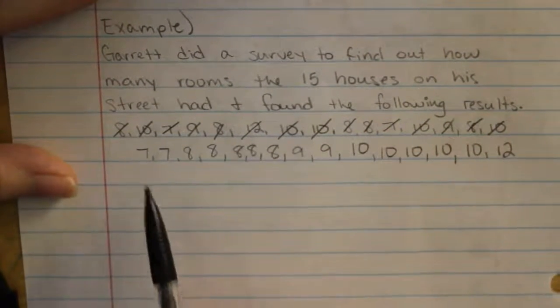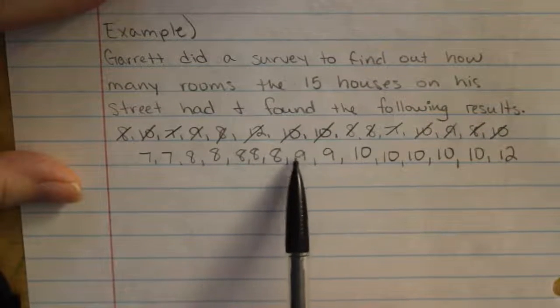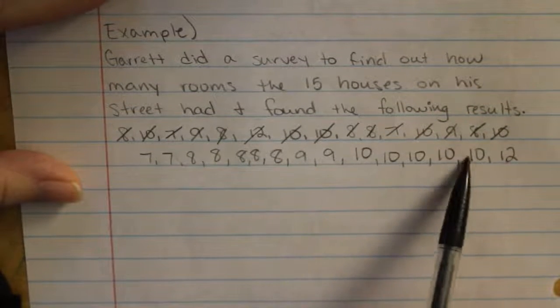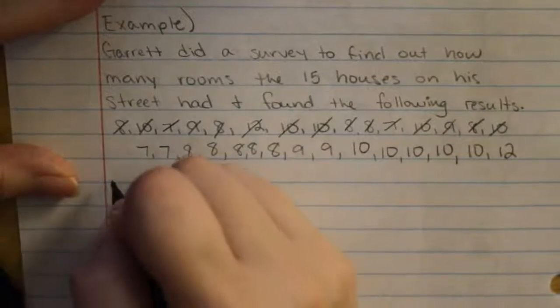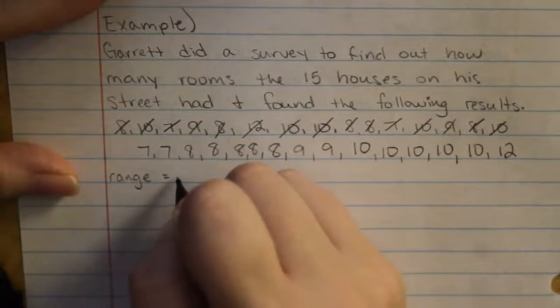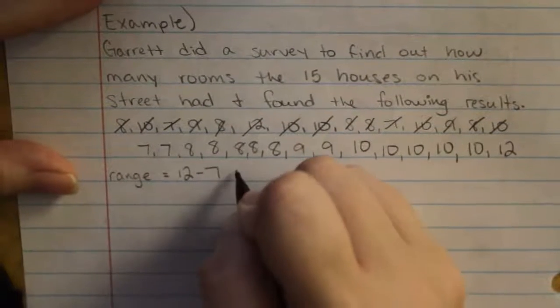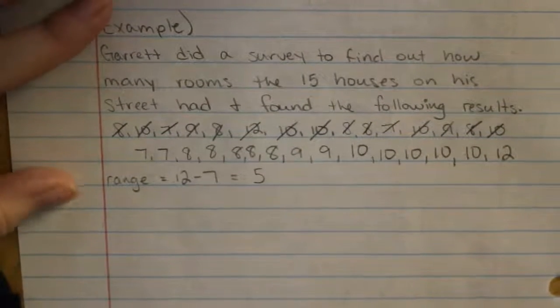I am going to quickly count these to make sure I still have 15. 1, 2, 3, 4, 5, 6, 7, 8, 9, 10, 11, 12, 13, 14, 15. So I am good. Looking at this, I'm going to find the range first. The range is just going to be 12 minus 7. So the highest minus the lowest, which gave me a range of 5.